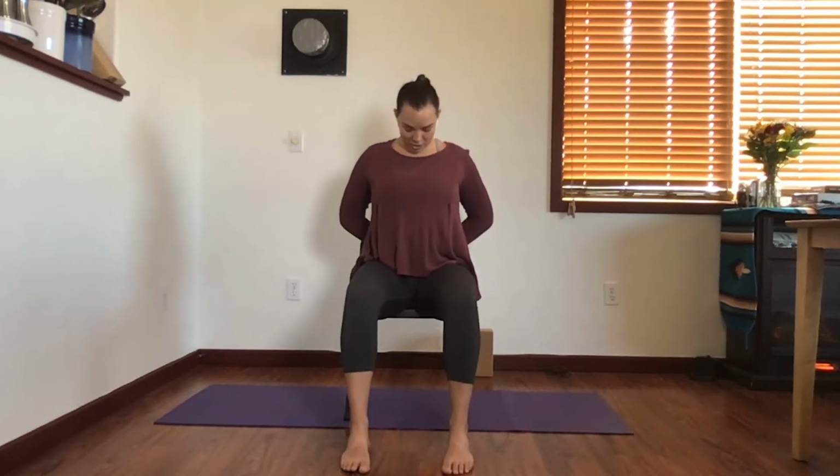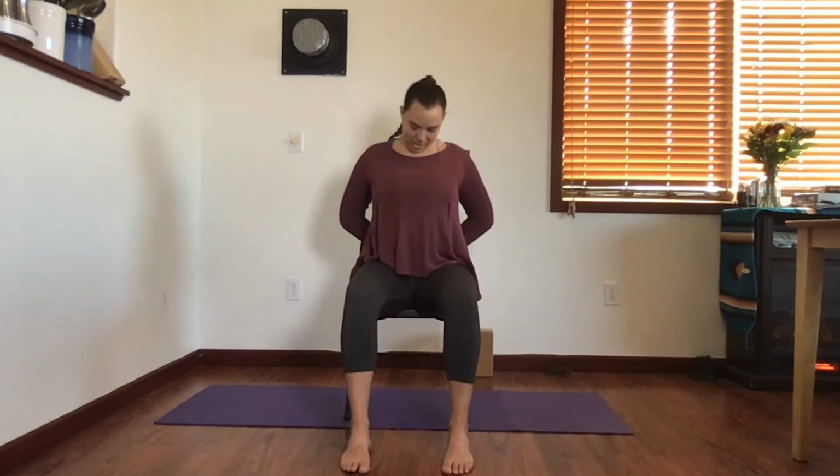Once again, chin comes forward, head rolls off to the side. We'll come back through center, do the other side. We'll do this a couple of times. And then to come out, we're bringing the chin back to the center and then slowly lifting the head up. The entire time, we want to be mindful and intentional with what our shoulders are doing. So let's go ahead and get started.